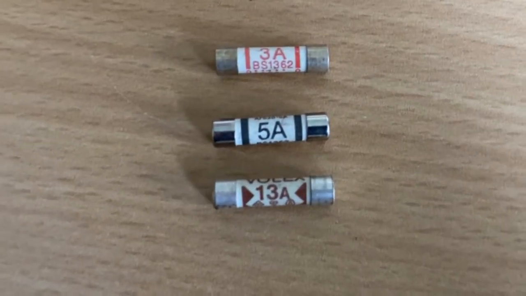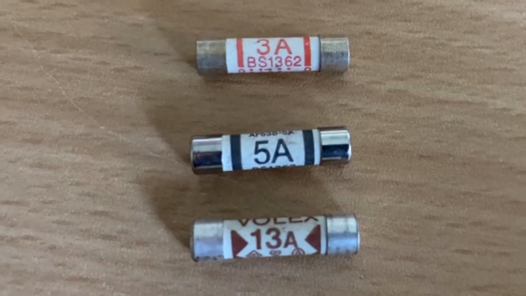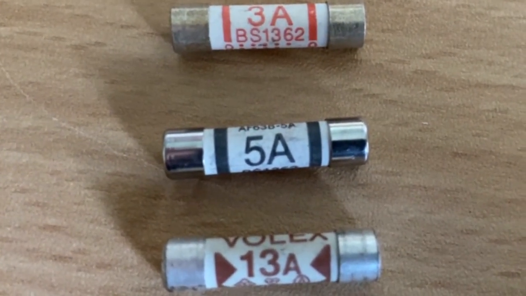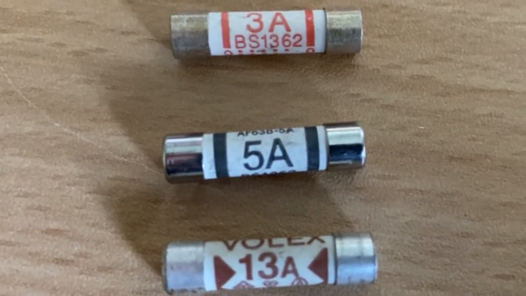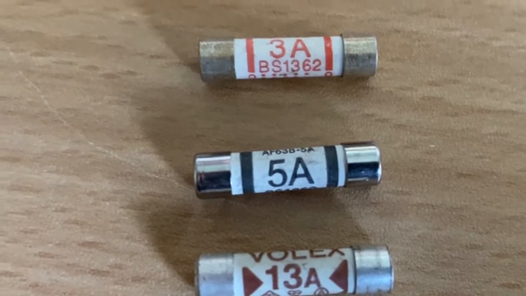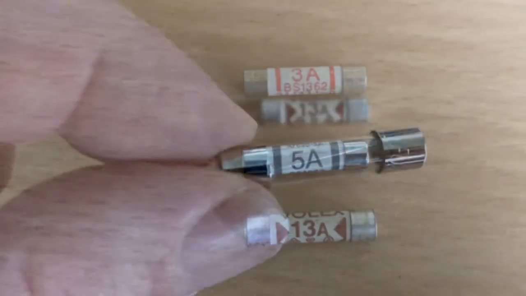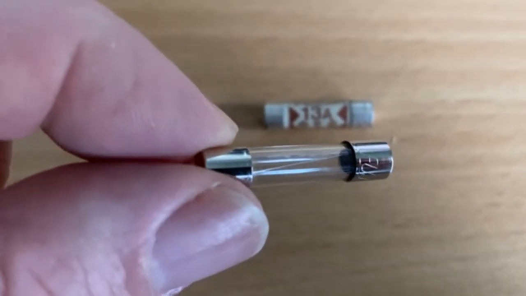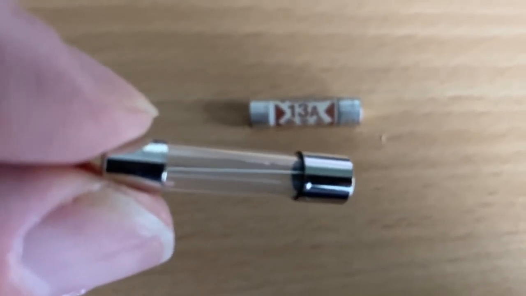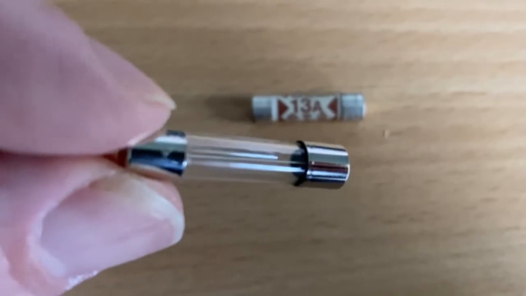On the screen here you can see some of the more common sizes of fuse available. Today most new equipment either comes with a 3 amp fuse or a 13 amp fuse. You may see some 5 amp fuses in older equipment. Again, looking at our see-through fuse, the point is if the current exceeds the value of the fuse, the bit of wire inside the fuse melts, thus breaking the circuit.